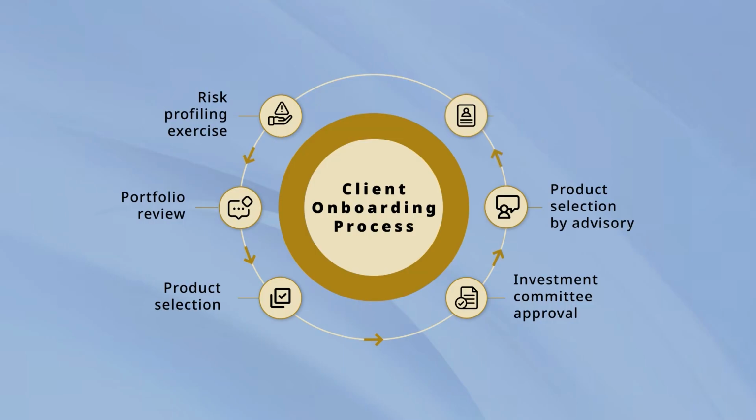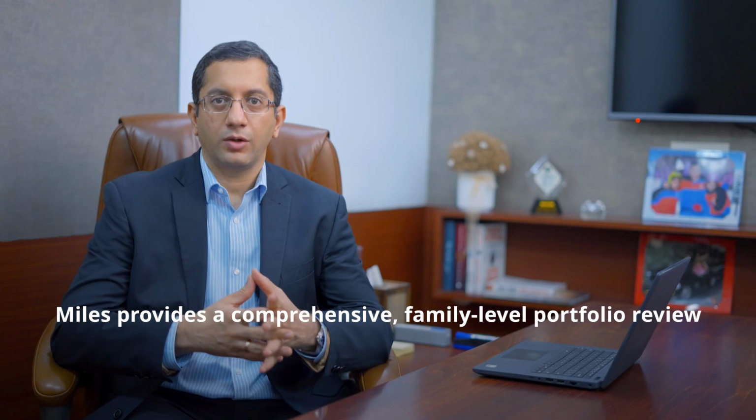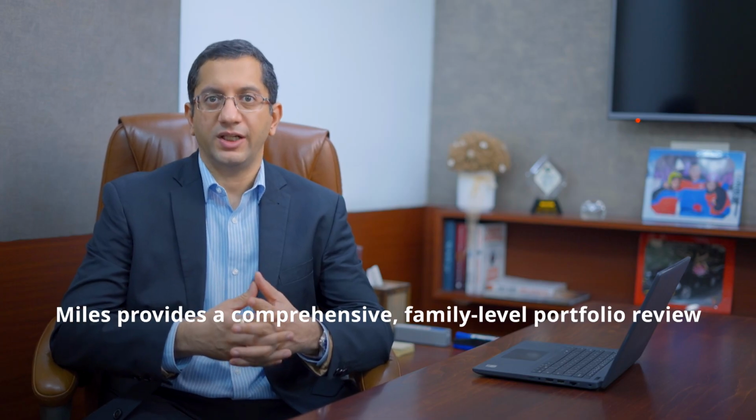Once the portfolio review has been done, the transactions are executed and all the transactions and portfolio are captured in our customer relationship management system, which is called Miles. In Miles, the customer can view the aggregate of all their investments across family members as well as across entities.